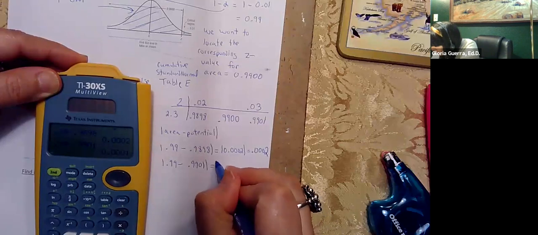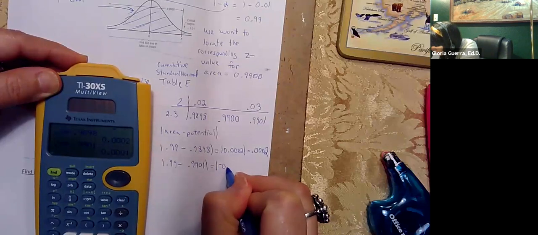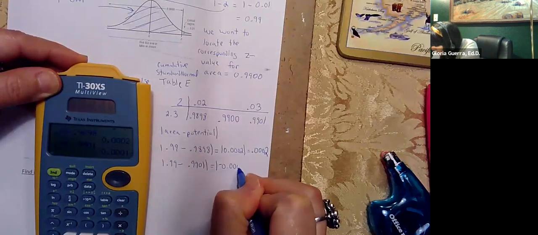The other one, 0.99 minus 0.9901, the absolute value of negative 0.0001, which is 0.0001.